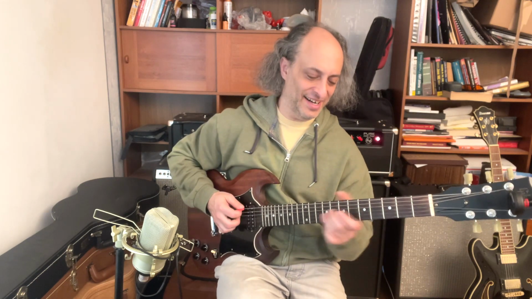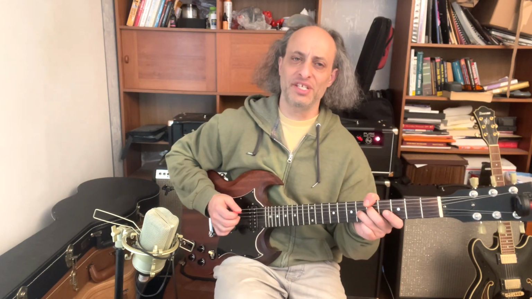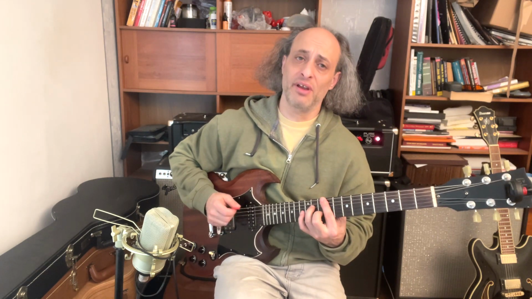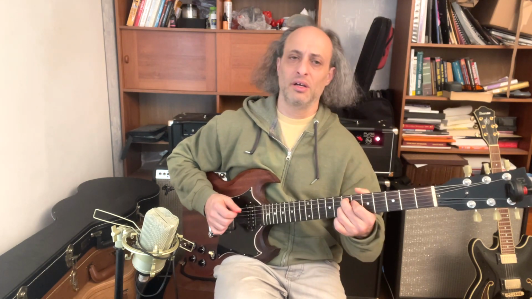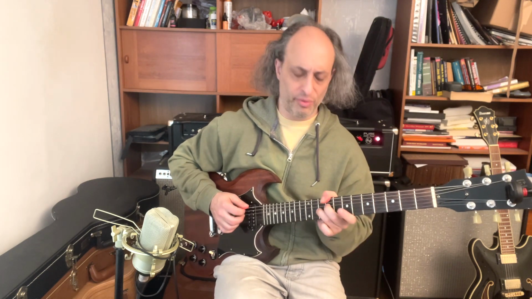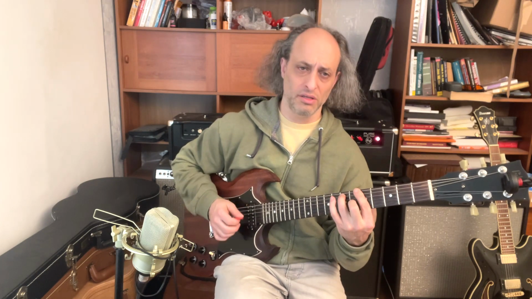So what I'm doing here is A7, C sharp 7, and then an F sharp minor 7 to E7. So it's like 1, 3, 6 minor to 5, and then 4 minor, another 4 minor, 1 major to 1 dominant, and then my turnaround.